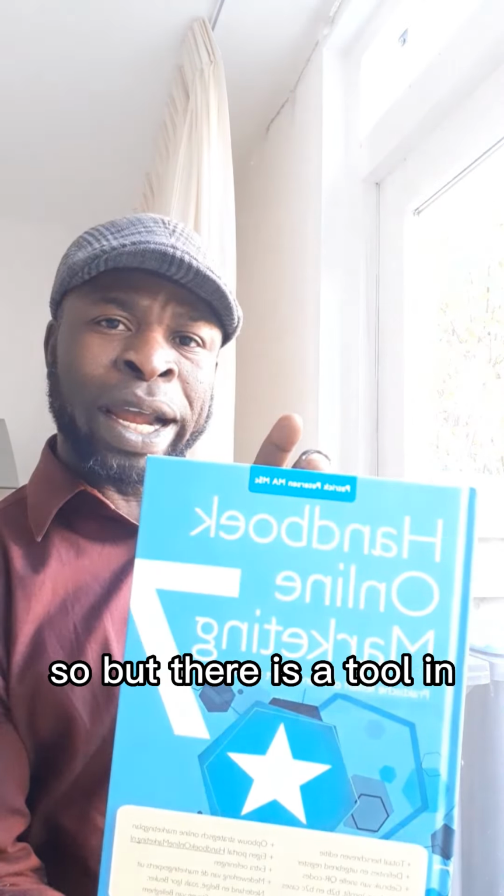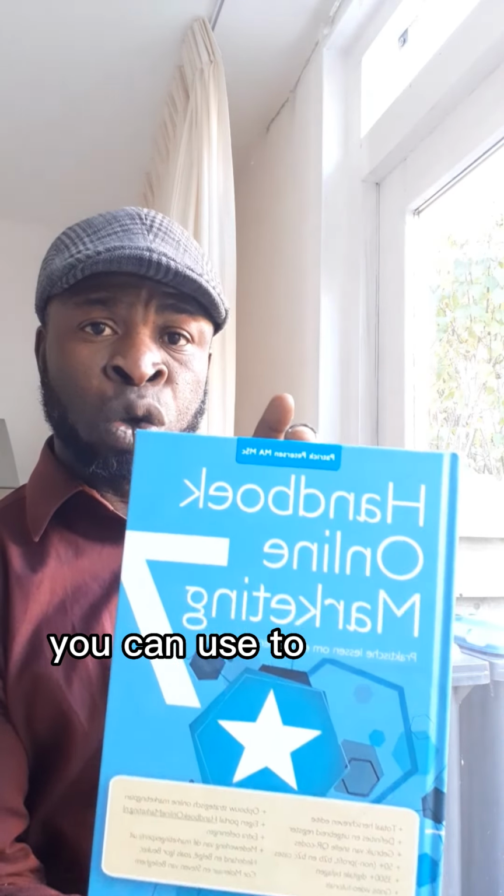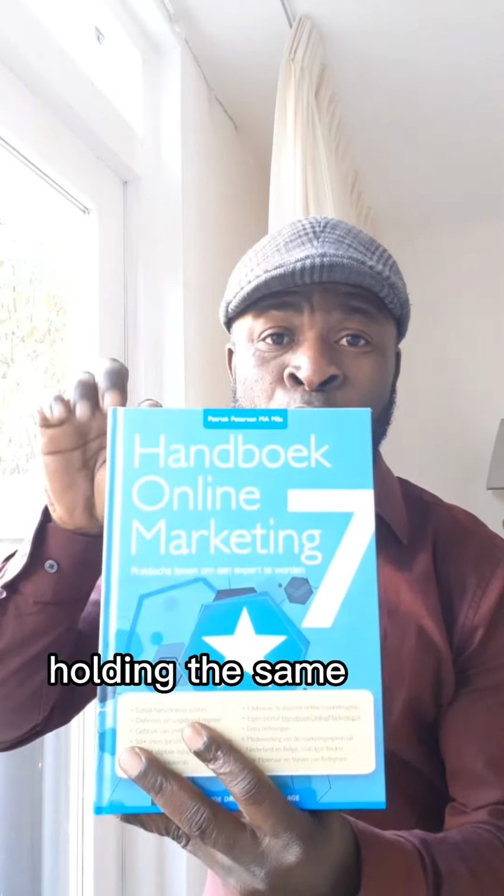But there is a tool in Capcut you can use to position this in the right position. As you can see me now, holding the same book in the right position. So let me show you how to do it in Capcut.